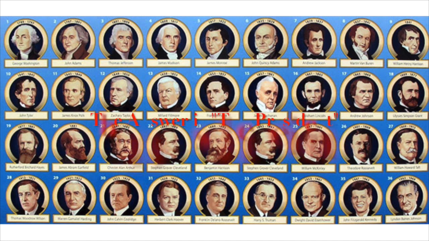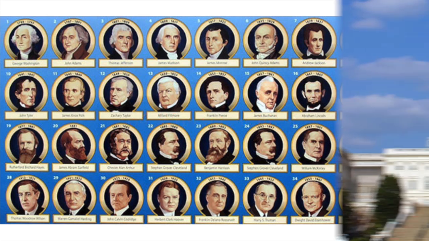There are 4 questions where the answer will be the president. Here are these questions. Question number 15. Who is in charge of the executive branch? The president. Question number 32. Who is commander-in-chief of the military? The president. Question 33. Who signs bills into laws? The president. Question 34. Who vetoes bills? Once again, the answer is the president.